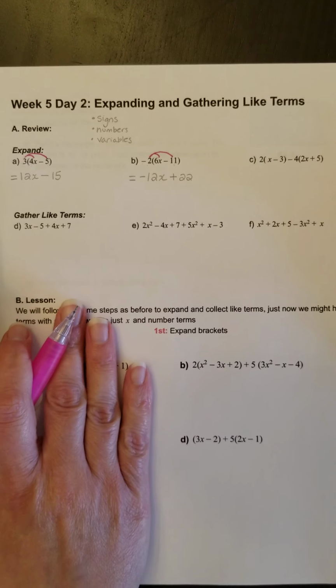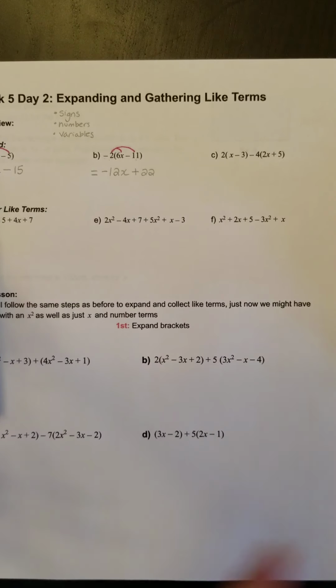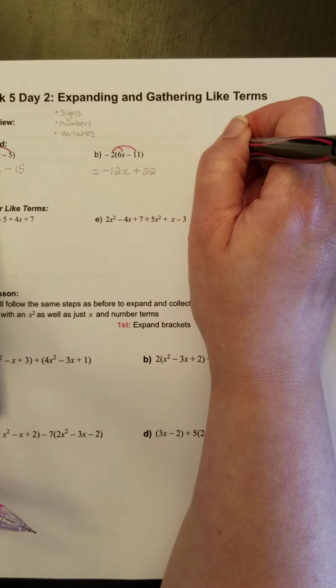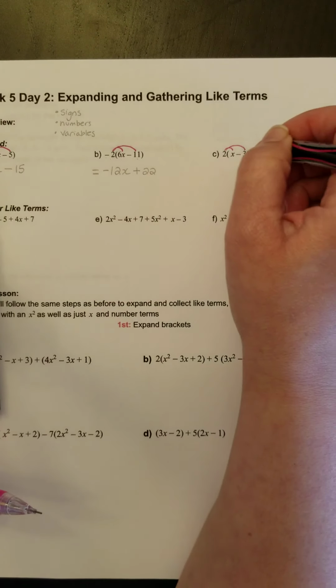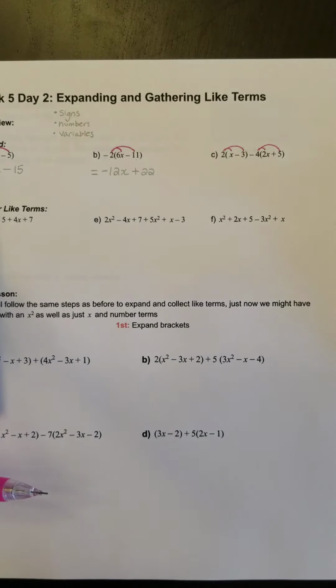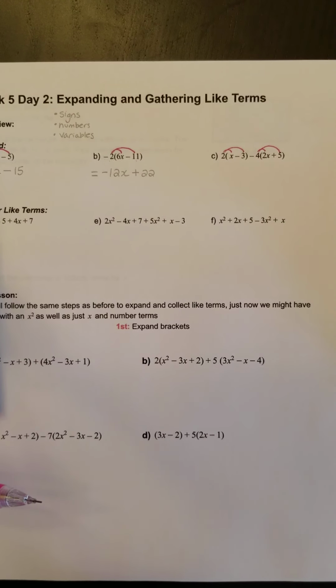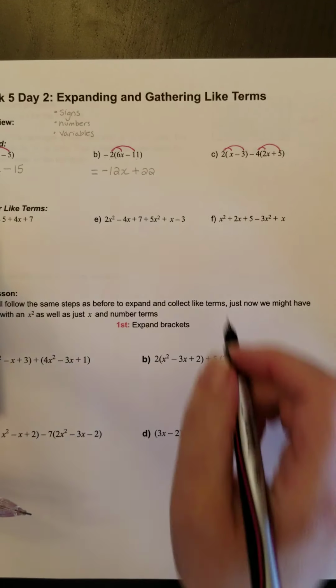In our last example here for C, we are going to multiply the 2 here into the first bracket, and then a negative 4 into the next bracket. So I have 2 times x minus 3. And this is something that a number of people kind of got a little stuck on when we were first doing it.